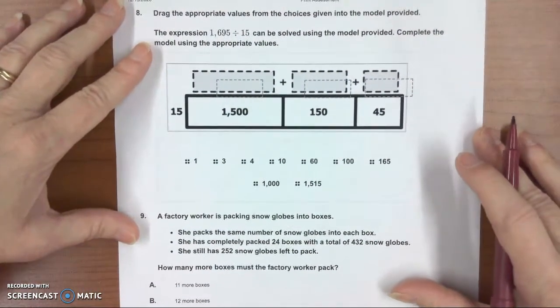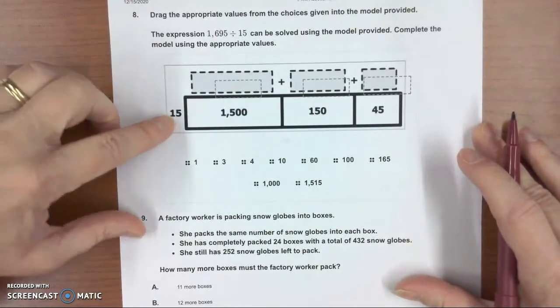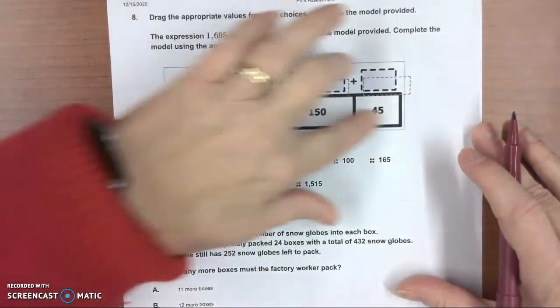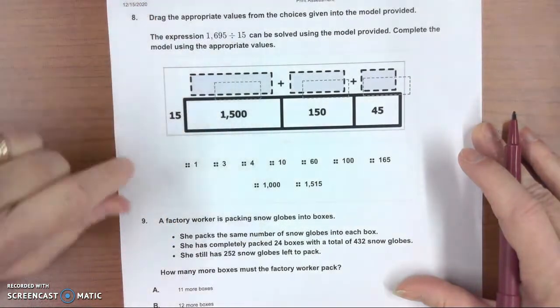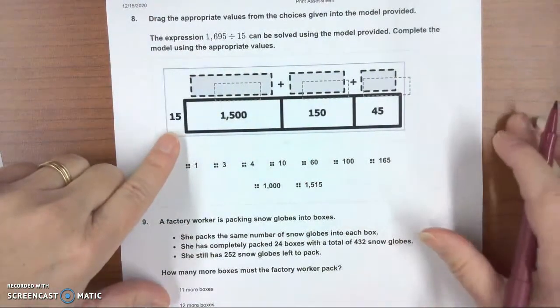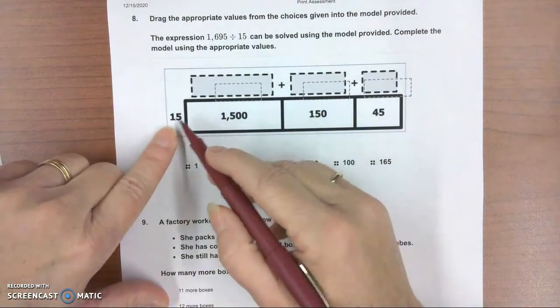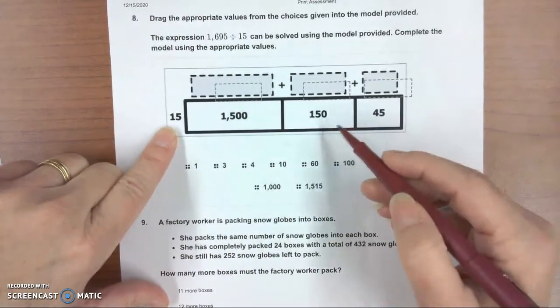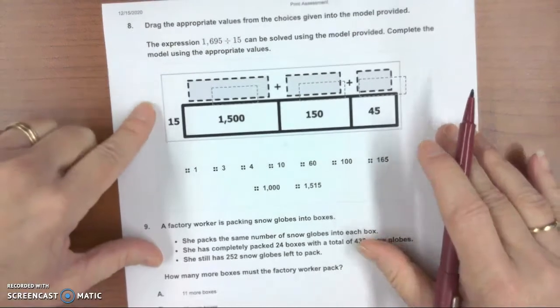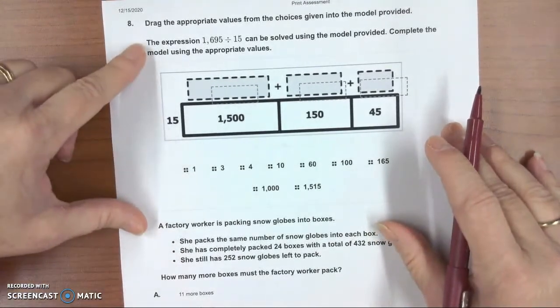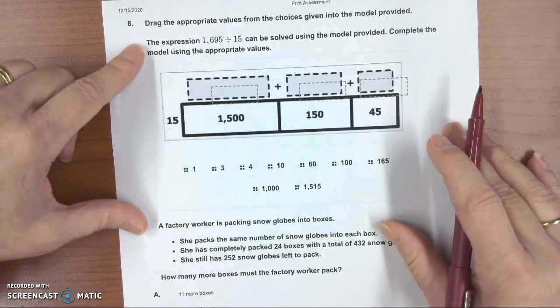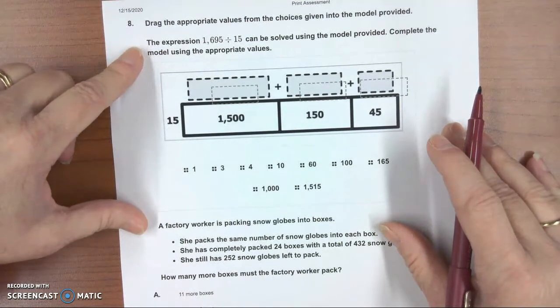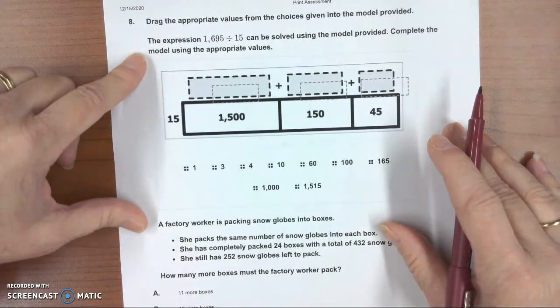Let's look at this problem. This problem has the dividend here. Okay, this is what you're dividing into groups, which would, if you were multiplying some numbers times 15, give you this area. So you're working in reverse. Okay, so it's because they're inverse operations. So the expression is 1,695 divided by 15 can be solved using the model provided. Complete the model using the appropriate values.